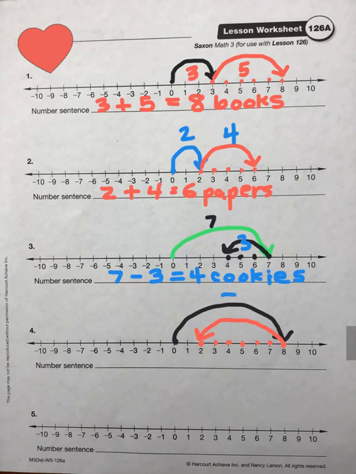So here are the 8 children that are on the bus, and here are the 6 children that got off. Our number sentence would say 8 minus 6 equals 2 children. C-H-I-L-D-R-E-N. Great job. Now, one more like that, and then we're going to do a multiplication problem.